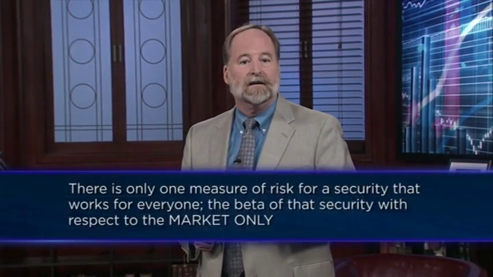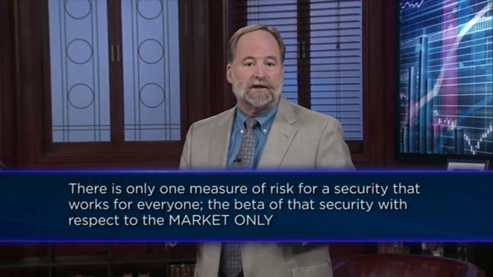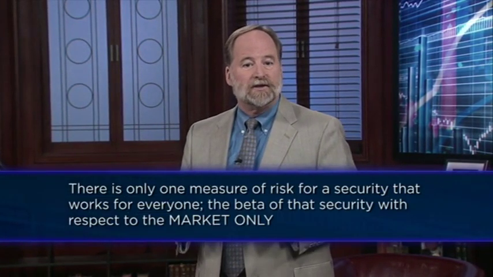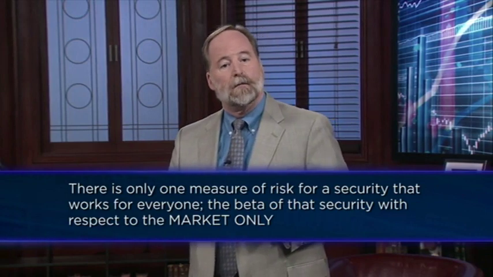It says that there's only one measure of risk for a security that works for everyone. That measure is the beta of that security with respect to the market only, and that's because we're all supposed to be holding just that market portfolio. This makes it easy. We can tell everyone the same thing. Market beta is risk. But if you're not holding the market portfolio, the market beta may not be risk for you. But unless you have a good reason not to, you should be holding the market portfolio as your optimal risky portfolio.